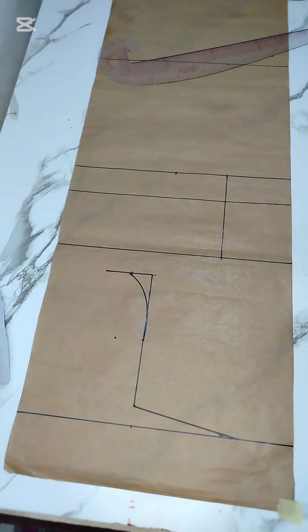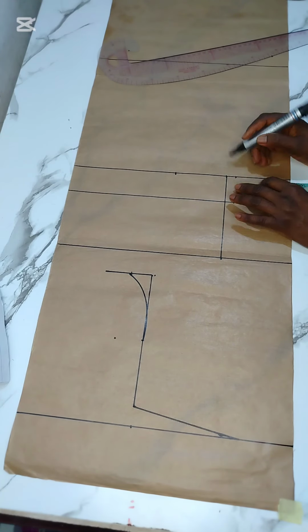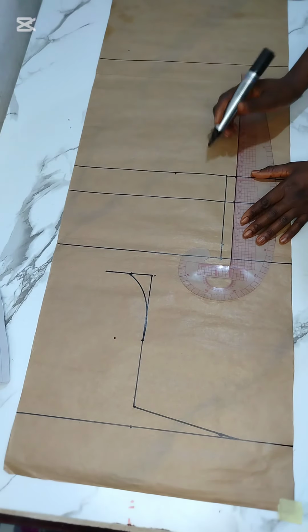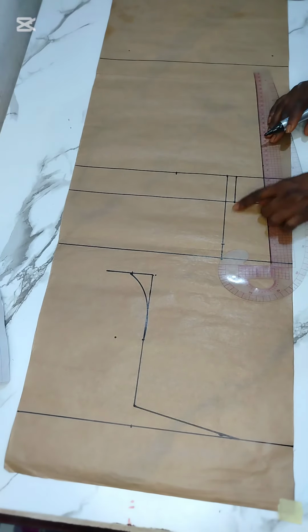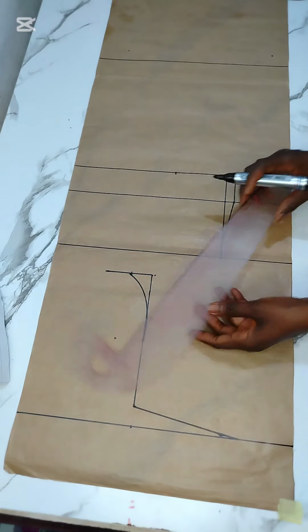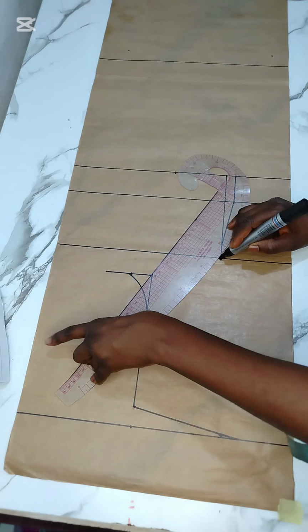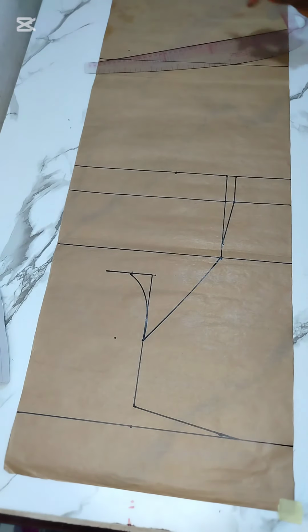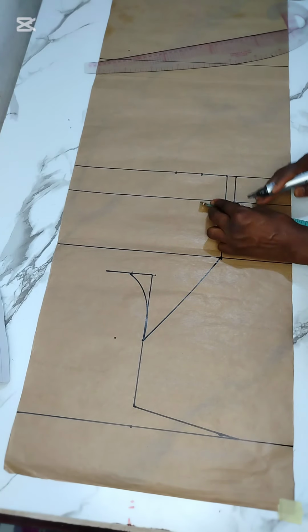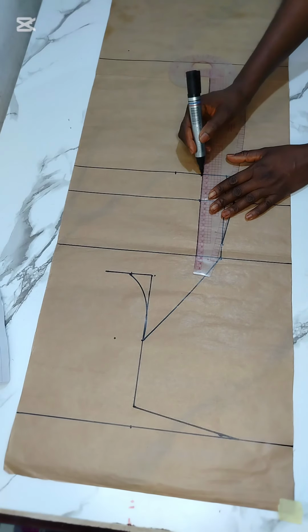I'll mark 1/2 inch on my under bust, 1/2 inch on my waistline, then I'll connect it using a straight line. Then I'll come down by 1 inch from that line, then connect it like so. Then I'll mark it to meet the midpoint of the armhole line that I marked. Then at the side, I'll come out by 1.5 inch on both the underbust and the waistline. I'll connect it using a straight line like this.